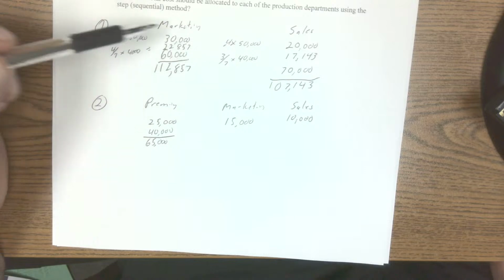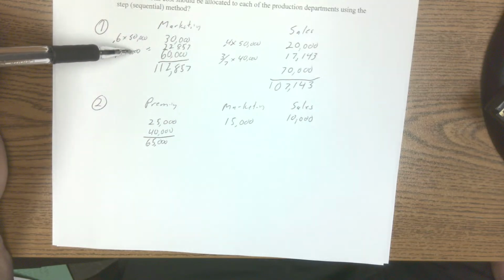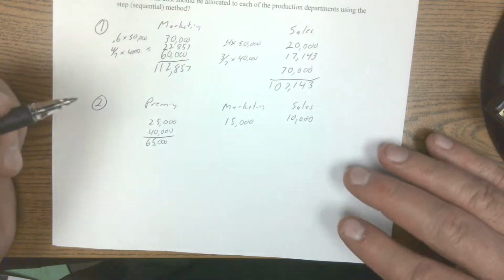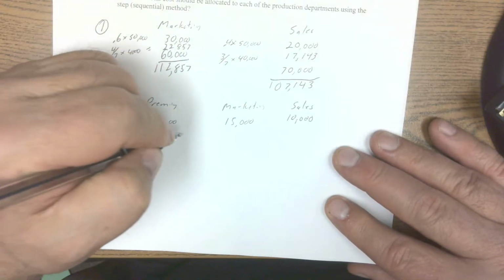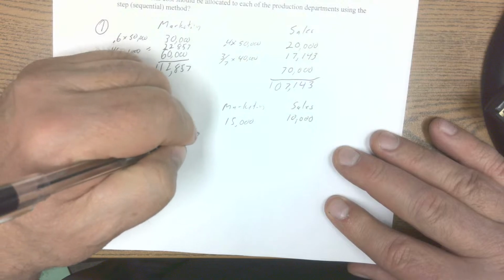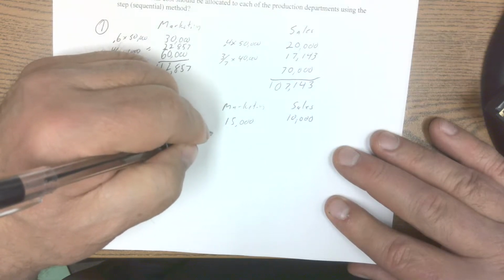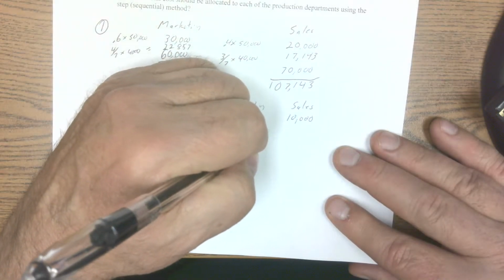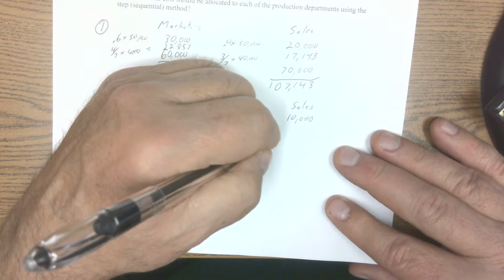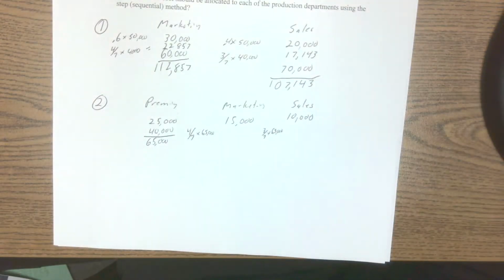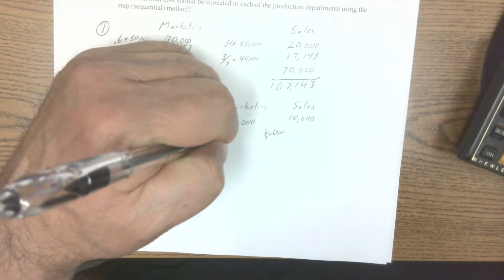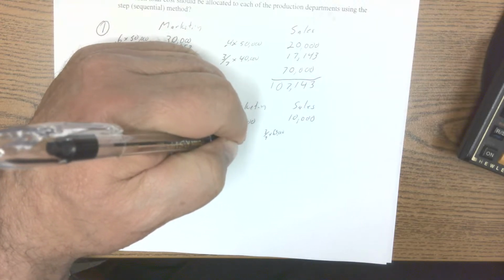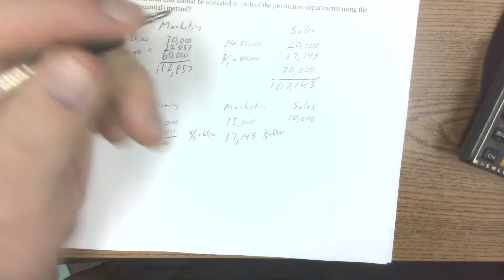Now we allocate it just like we did up here, except instead of 40,000, we will be allocating 65,000. So marketing will get 4/7 times 65,000, and sales will get 3/7 times 65,000. And so that will be 37,143.